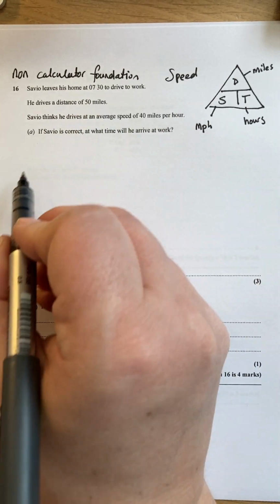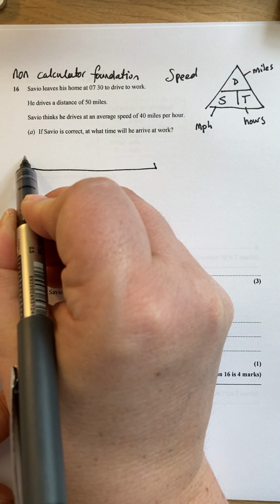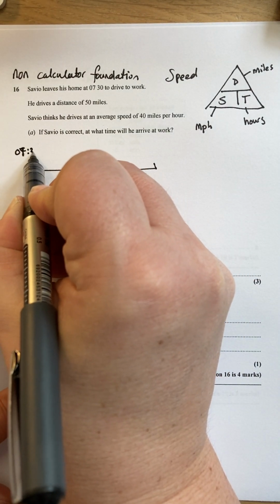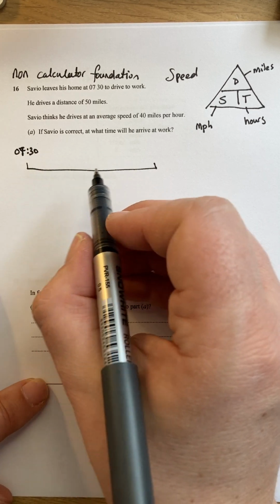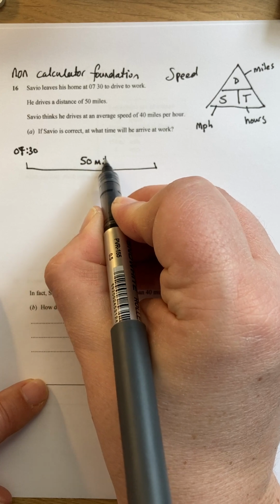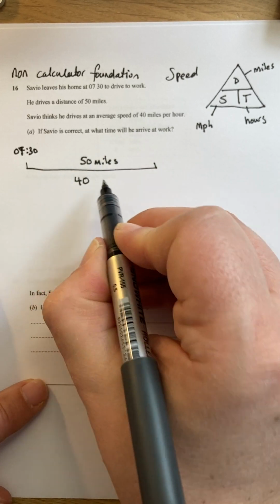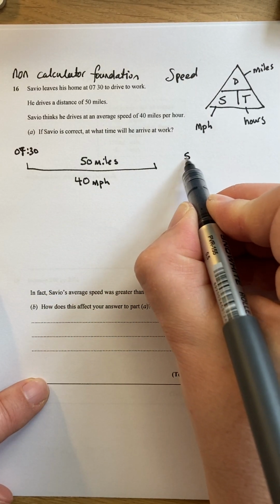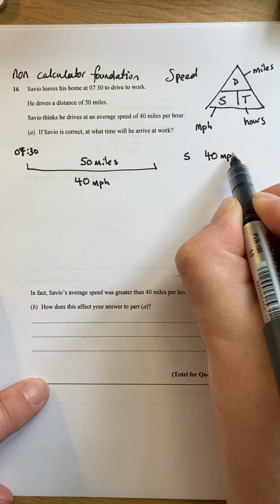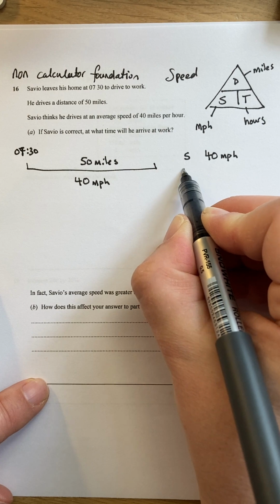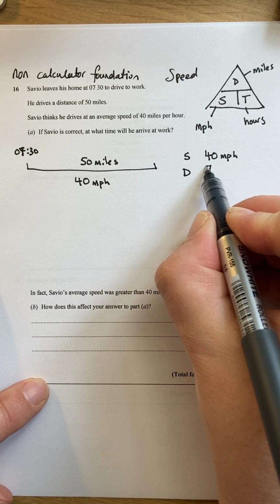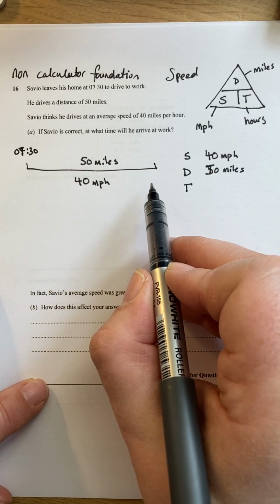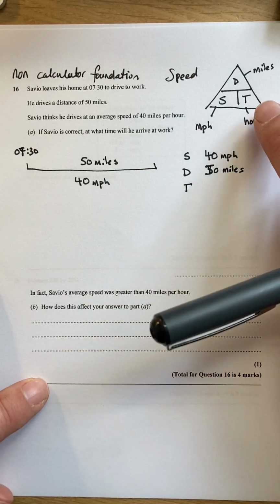A sketch. Let's look at a sketch. He leaves his home, he drives to work. So this is home and this is work. 7:30 in the morning, he drives for 50 miles and he thinks he drives at 40 miles per hour. So what have we got? We've got speed, we think it's going to be 40, distance, 50 miles. And then the time, we know the starting time, but we don't know the finishing time. So we're going to put these into our calculation.